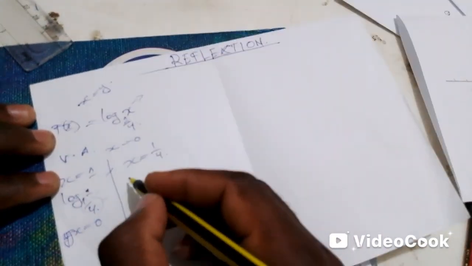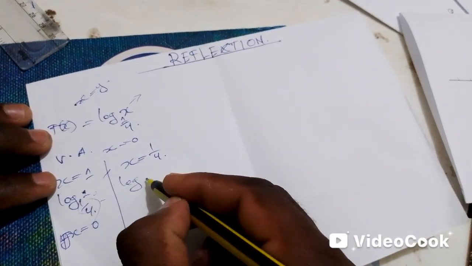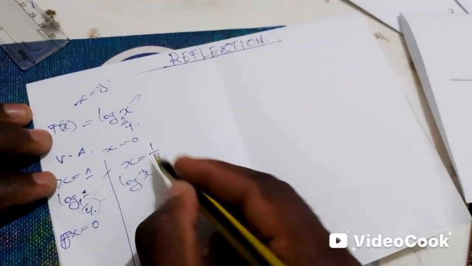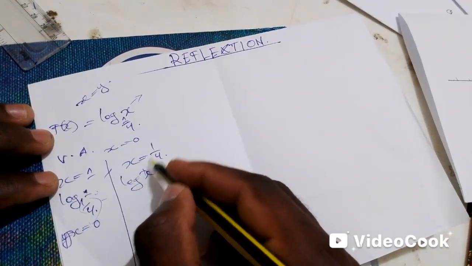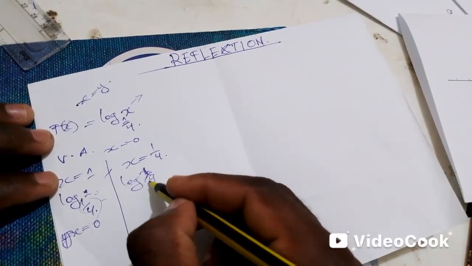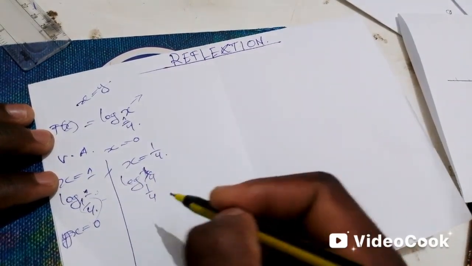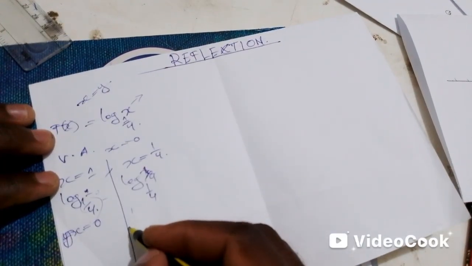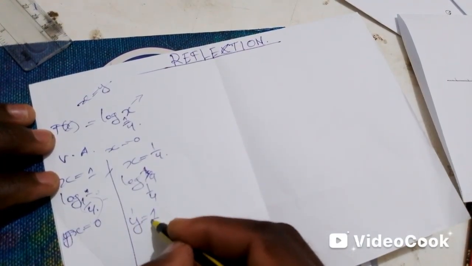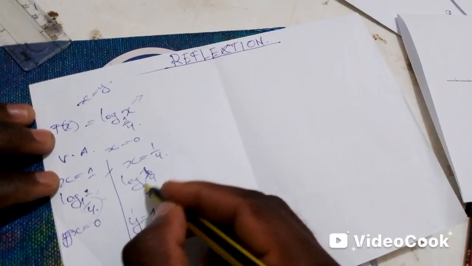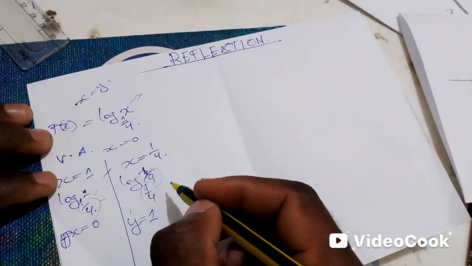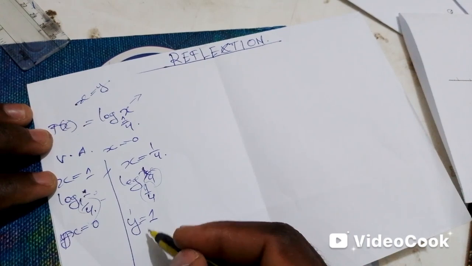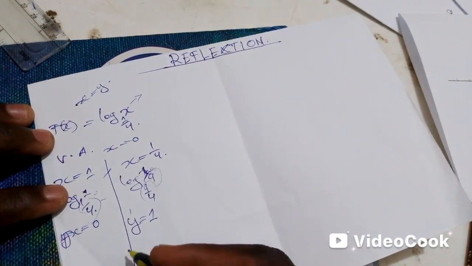For this one, what power can we give this? We're saying x is equal to 1 over 4, so log base 1 over 4 of 1 over 4. This base and the argument are the same, meaning the answer is always going to be 1. What power should we give the base 1 over 4 to get 1 over 4? That is itself, so we put 1 there to have the same. So we have these two coordinates.